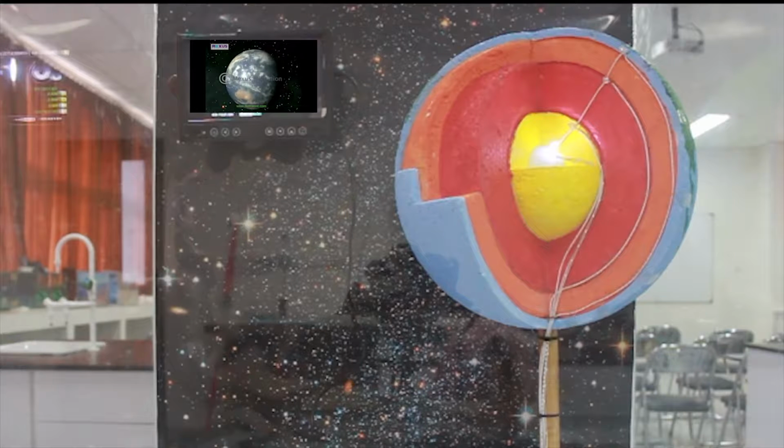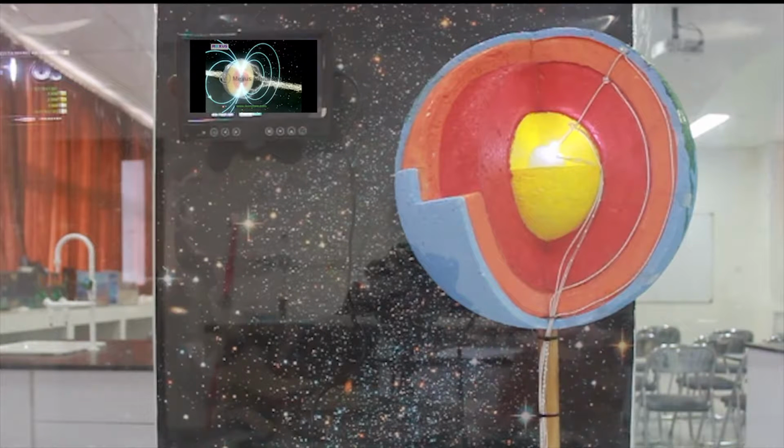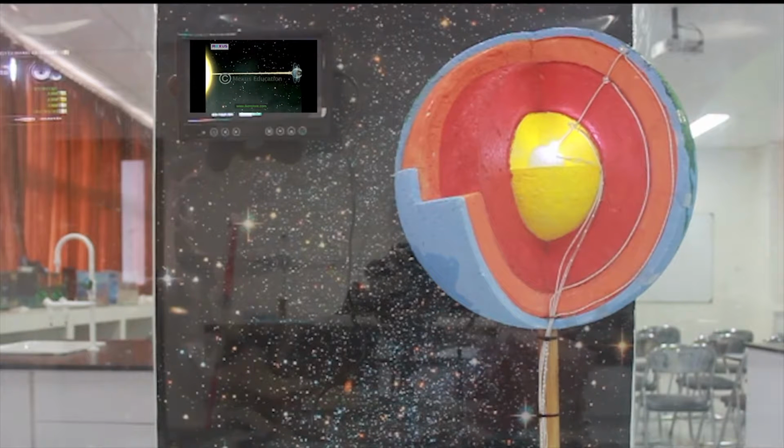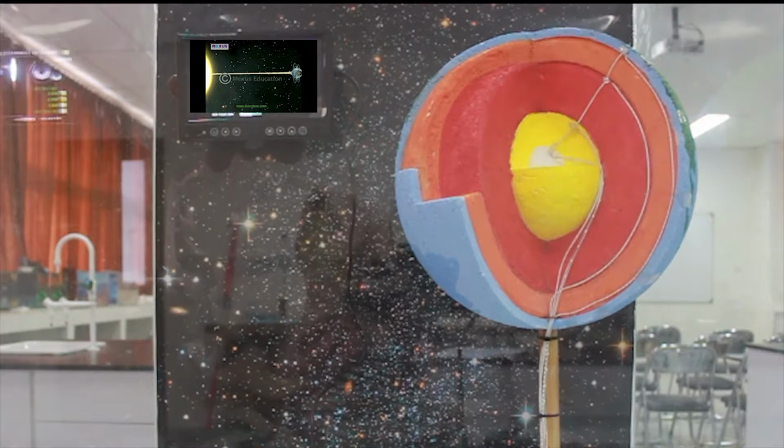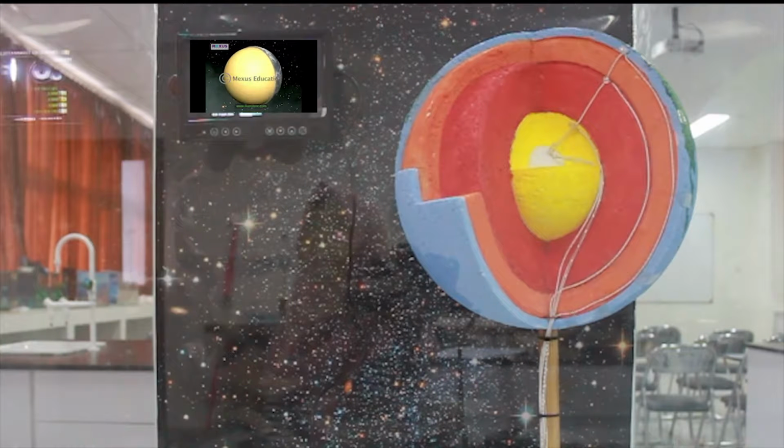The magnetic field is generated in the inner core, and the convection within the outer core results in the creation of the magnetic field. This magnetic field is what protects us from solar winds and high-energy particles from the sun. The four layers of the Earth all have special functions. Now you know what the Earth looks like on both the inside and the outside.